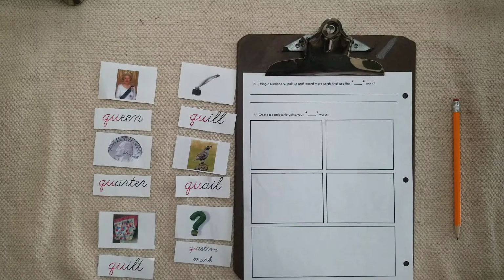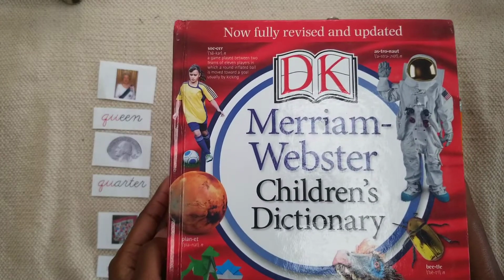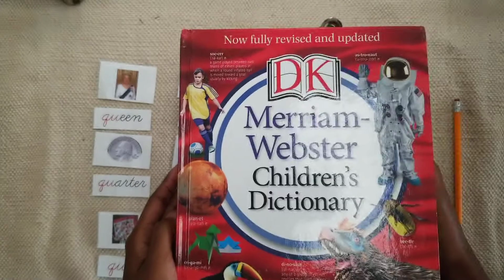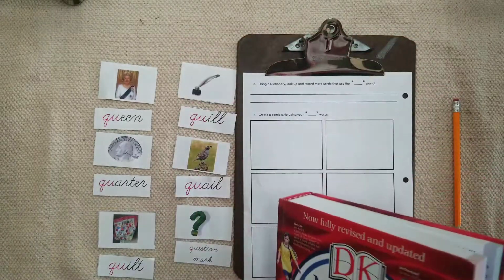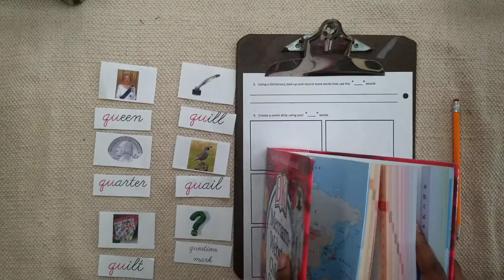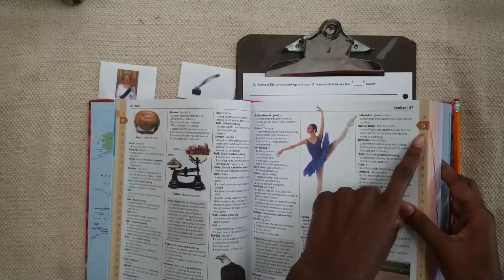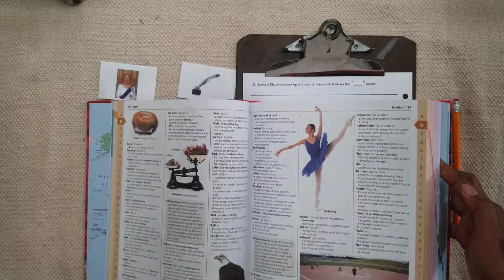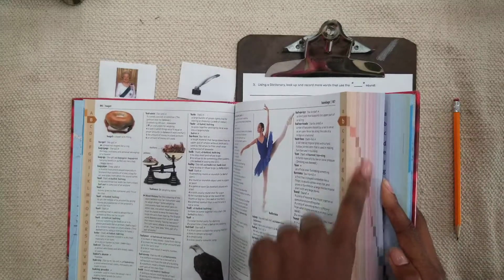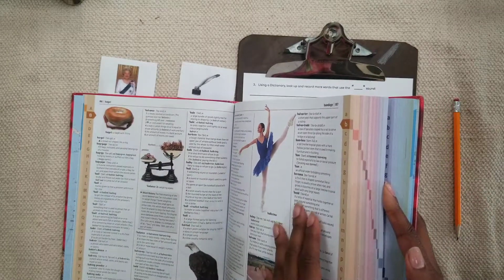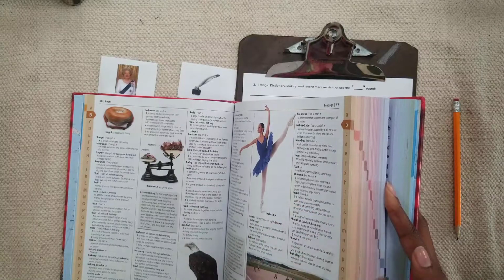I have the Merriam-Webster Children's Dictionary to use, and I'm going to turn my page. You'll see that it has an index, and if you look along the inside, you will see that there are different colors.